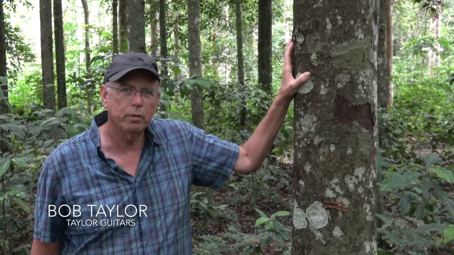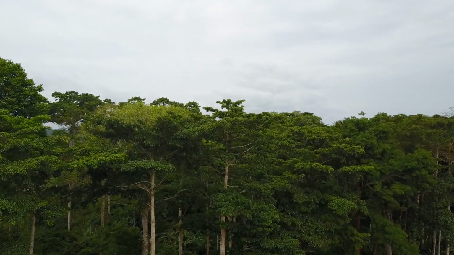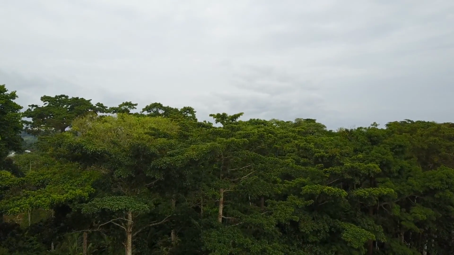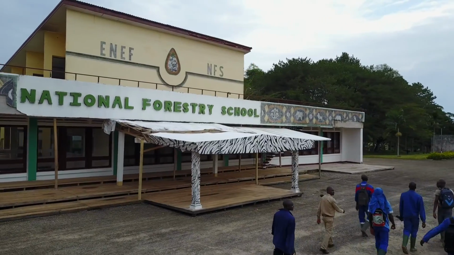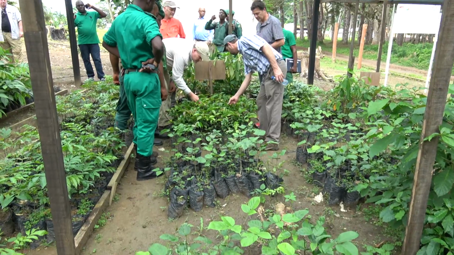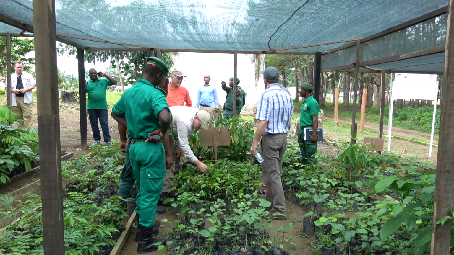Hey, Bob Taylor here. I'm standing here in an ebony grove in Cameroon. We've left Yaoundé, we're heading out to the forest, and we stopped at the school that the Ministry of Forests operates. Here they have a plantation of ebony trees. They're planted on 6-foot centers just to watch and study, so we're here learning about that. But what we're looking at is ebony trees. These trees are 30 years old.